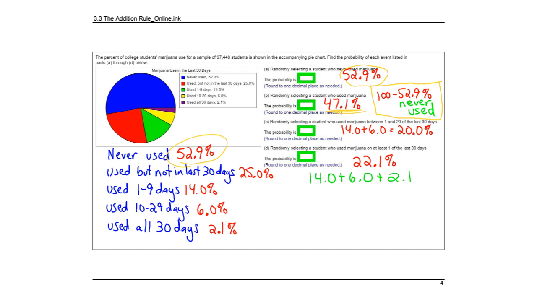Okay, then they say randomly select a student who used marijuana between 1 and 29 of the last 30 days. Okay, well, 1 and 29 would mean that I would need the 14% here and the 6% here, right? Because I would have 1 through 9 and 10 through 29. So that would give me 20%.